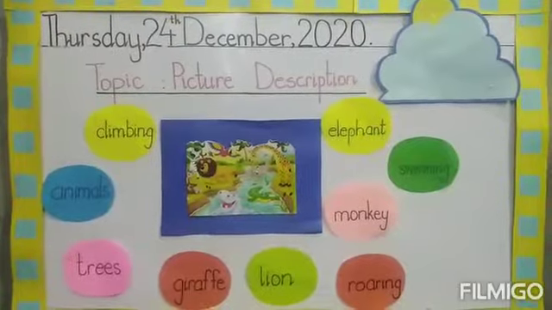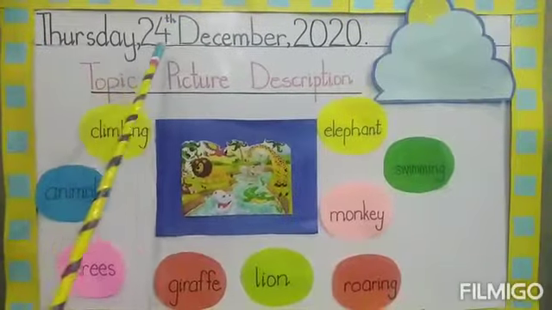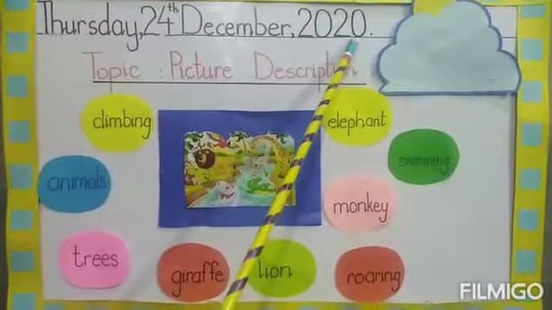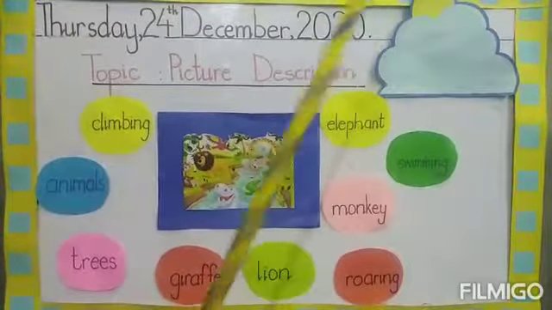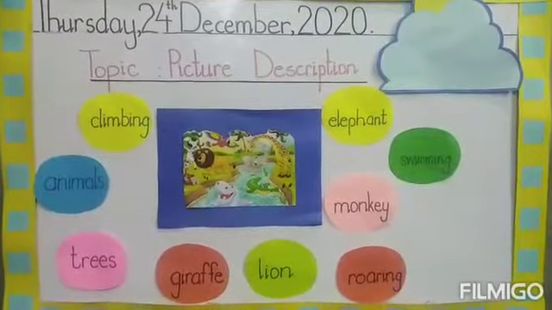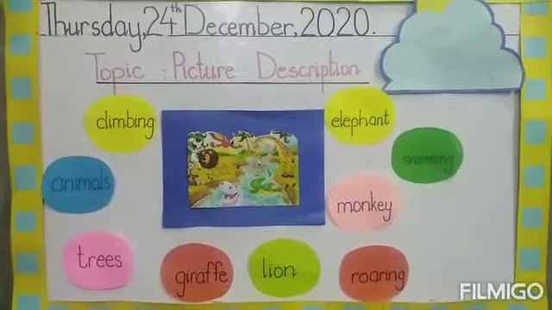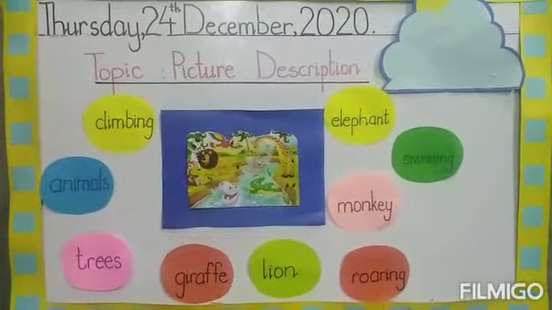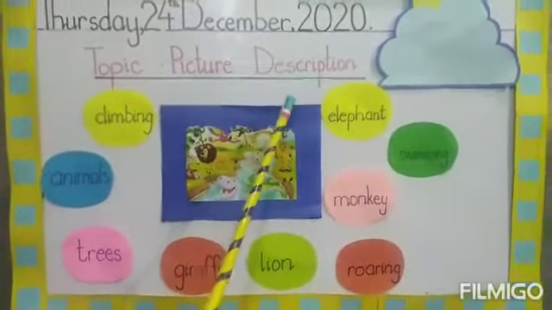Today is Thursday, 24th December 2020. How is the weather like today? Today is sunny weather. Okay students, today we will do a very interesting topic, that is picture description.